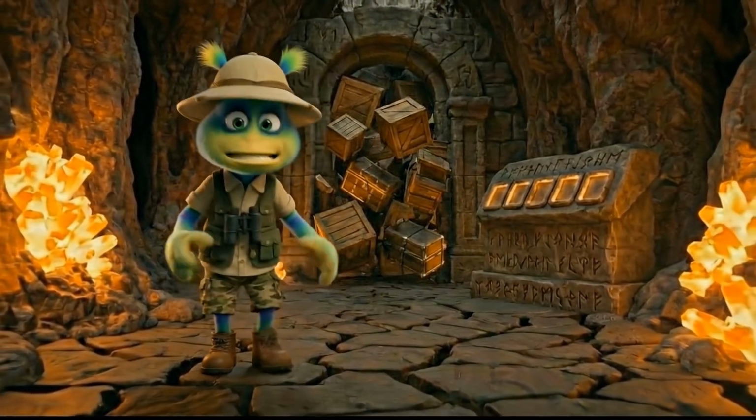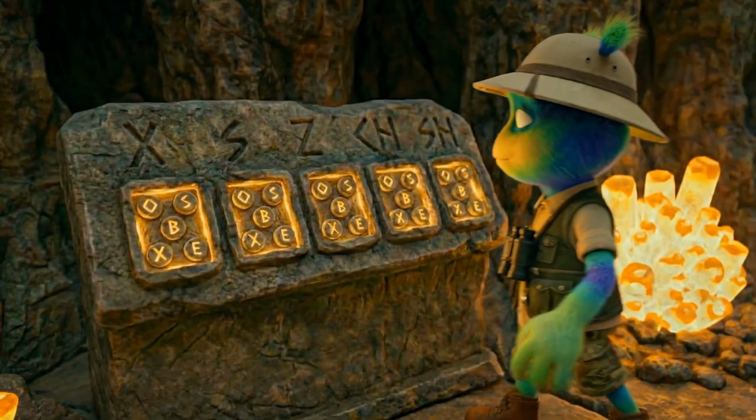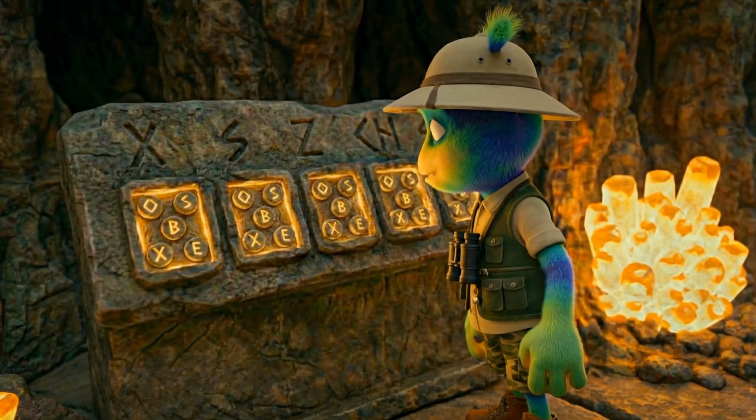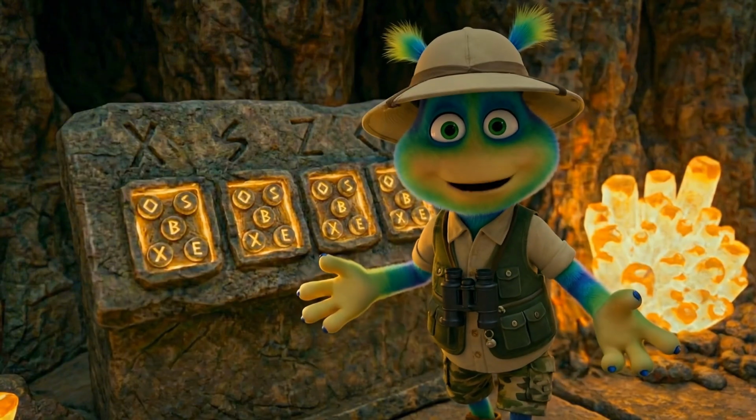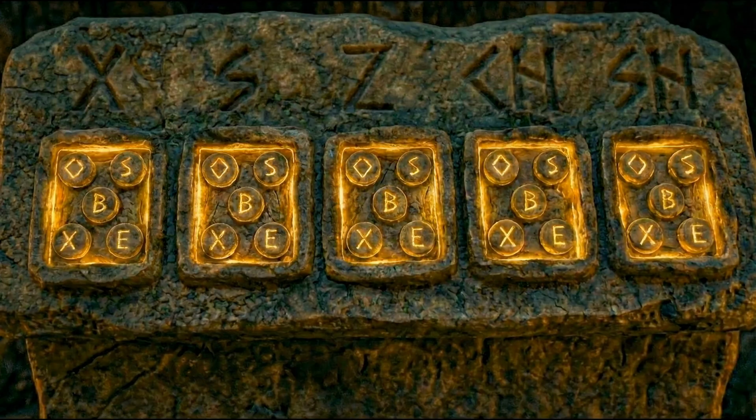Wait, what is that strange thing over there? Look at this. I think there is something about this gadget and the boxes. Well, let me see. We have 5 letters to choose. Look at those carved letters on top. What do you think?